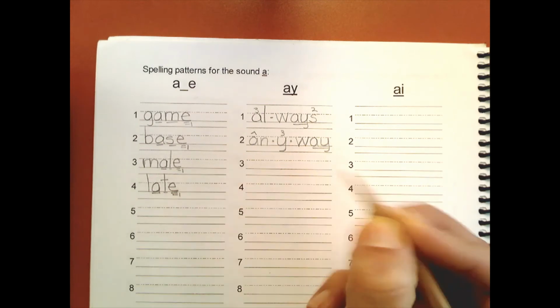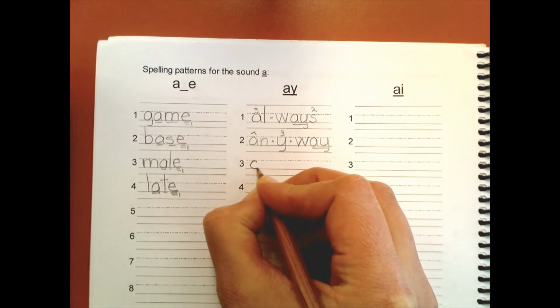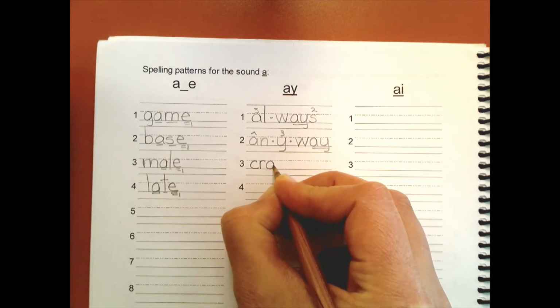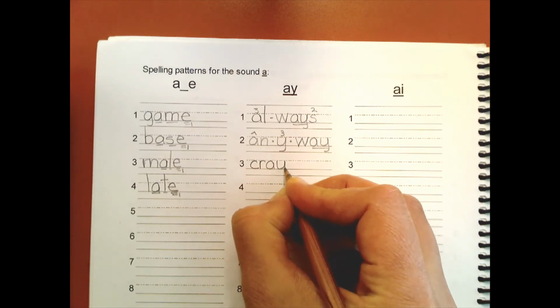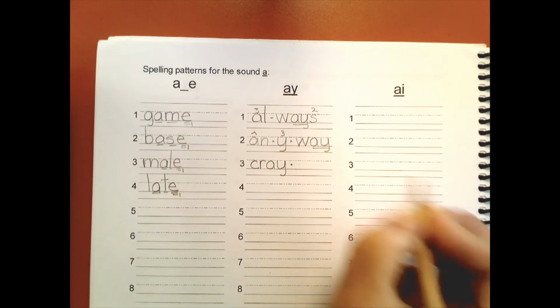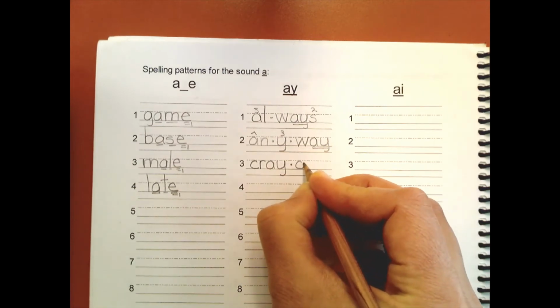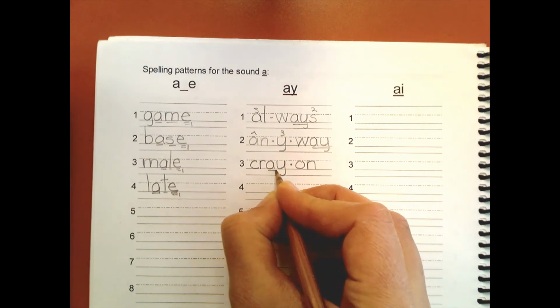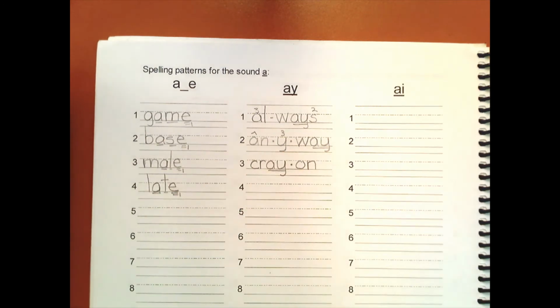What's the first syllable? Good, cray. A. And the second syllable? Good, on, crayon. And then this is the only thing that we need to mark.